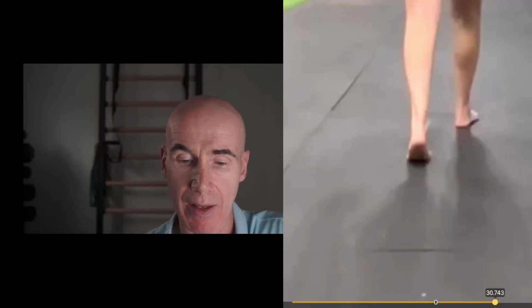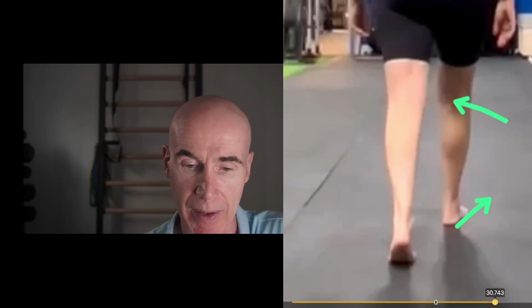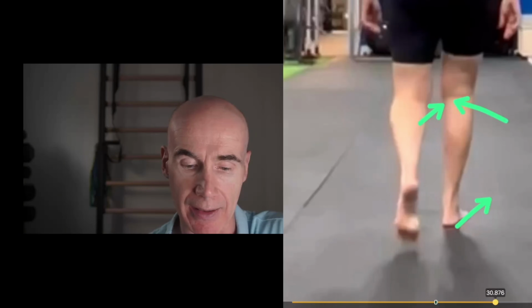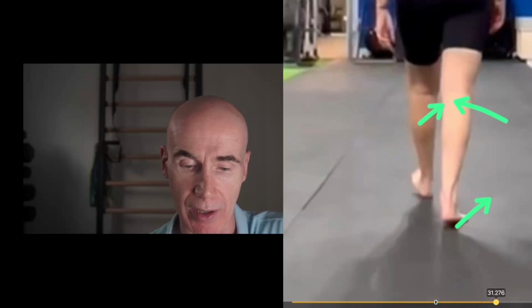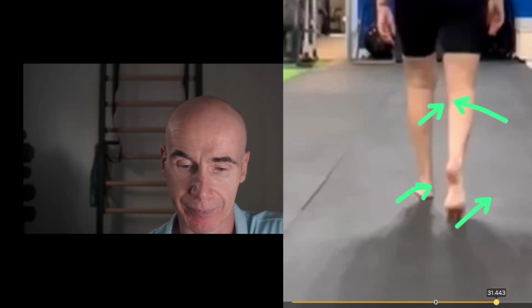So that right leg, you can see the foot is pointing outwards. And that's going to put pressure onto that right knee, especially that inside of the right knee. And that left foot goes pretty straight, but there is a slight rolling in of the ankle as well.